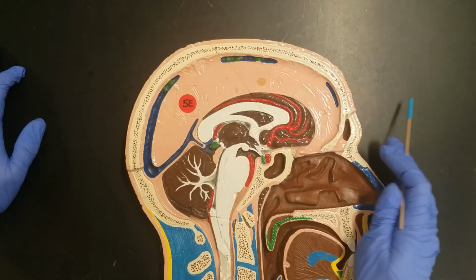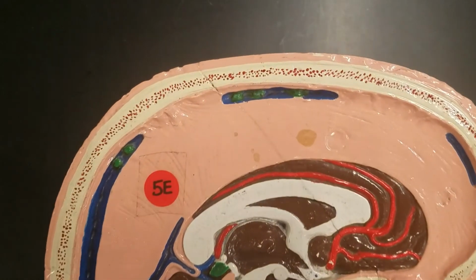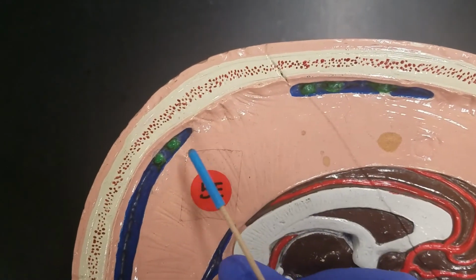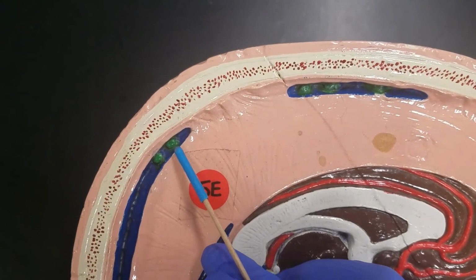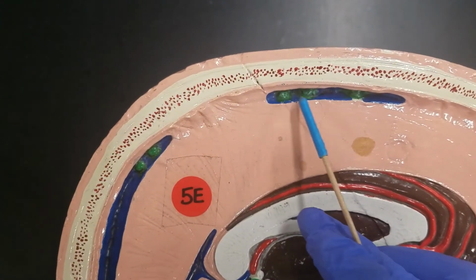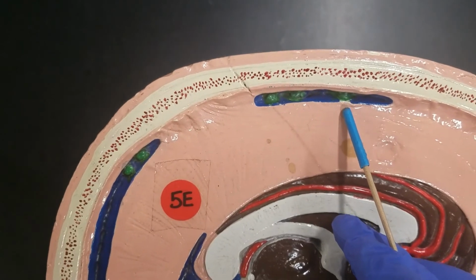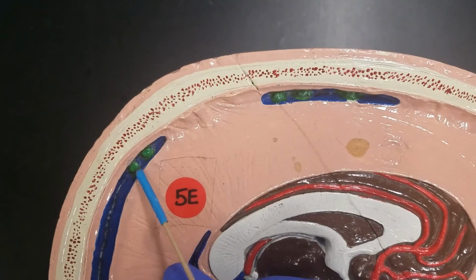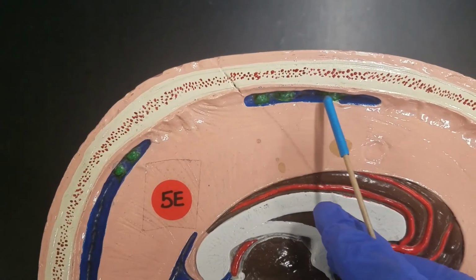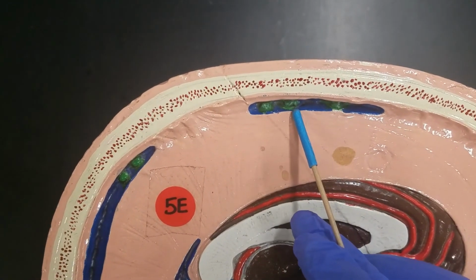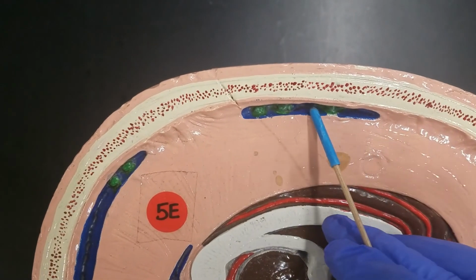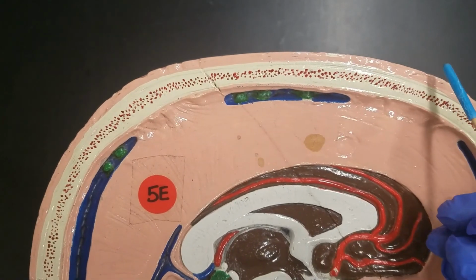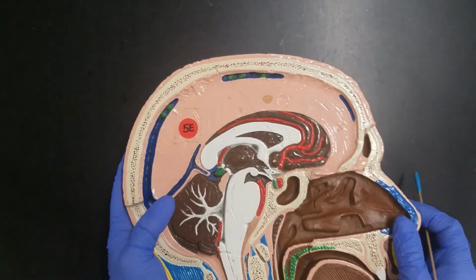We can also see, if we zoom in very closely on the model, these little green balls. Those are meant to represent arachnoid villi. Now your arachnoid villi in you and me and anyone else who's alive is not green. Why they decided to paint these green, I don't know. But the purpose of the arachnoid villi is they allow CSF from our subarachnoid space to flow back into the venous blood in the dural venous sinuses. This allows us to return CSF into the venous blood flow.